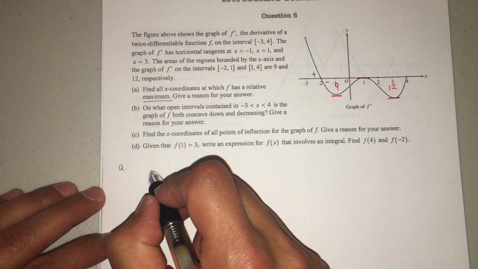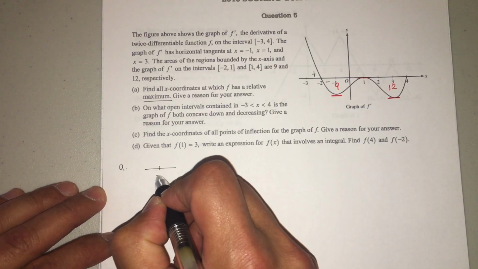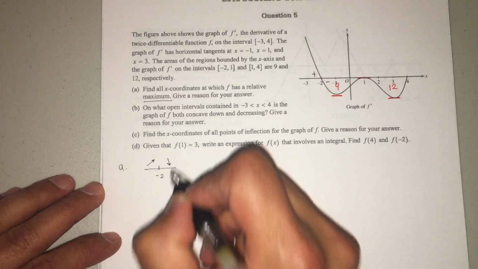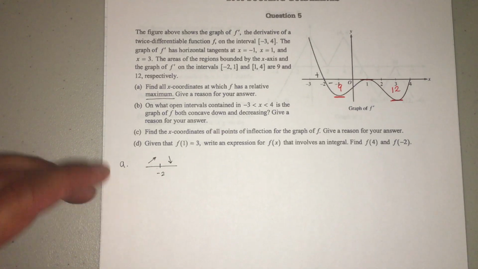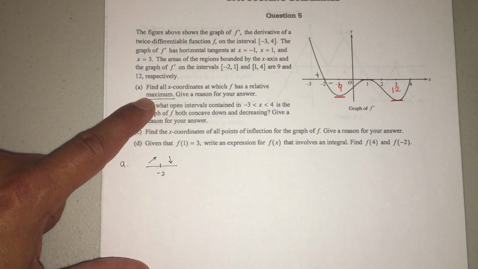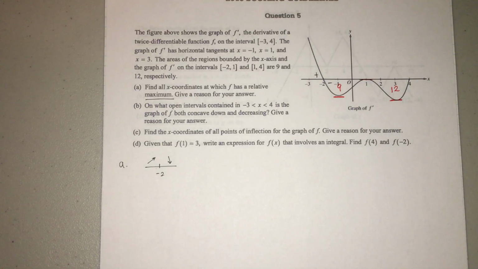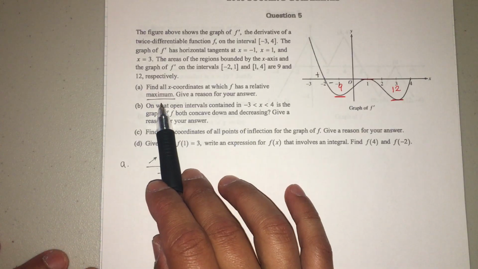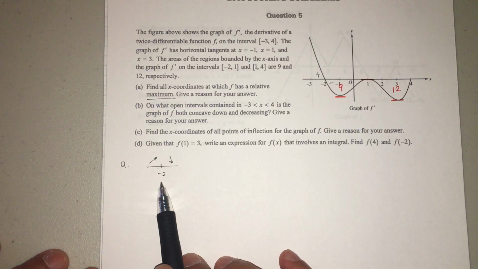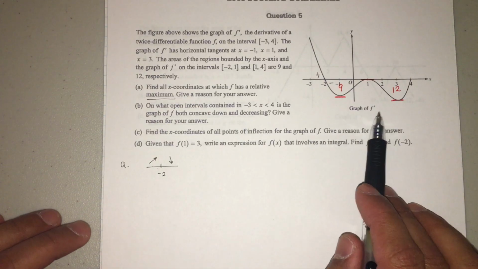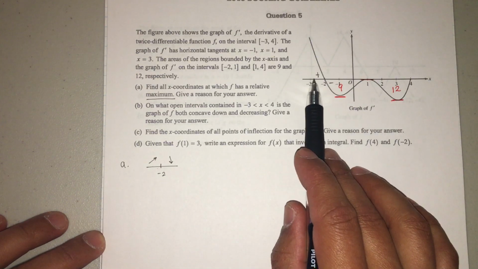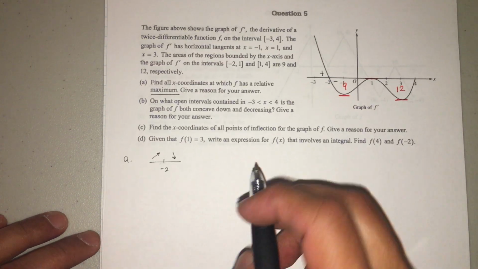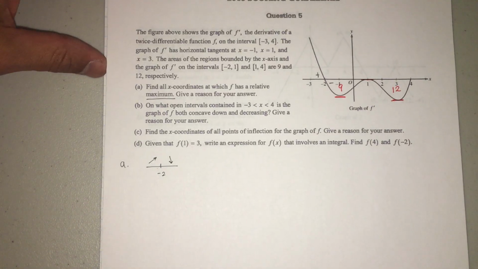If you want to think about it as a number line at -2, to the left of -2 the function is going up. To the right of -2, the slopes are going down, they are negative. So there's your maximum. Now how would you say that? Well, you would say that f has a relative maximum at -2. Why? Because f prime changes from positive to negative at x equals -2. That's all you would do. That's all you would say.